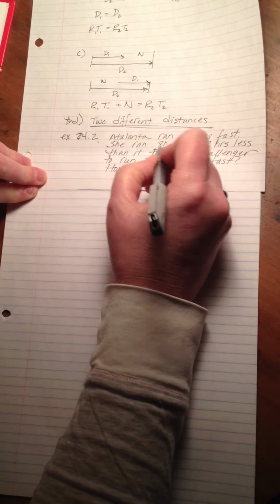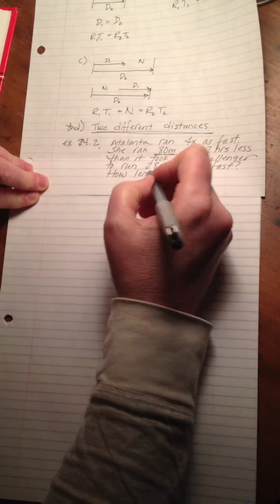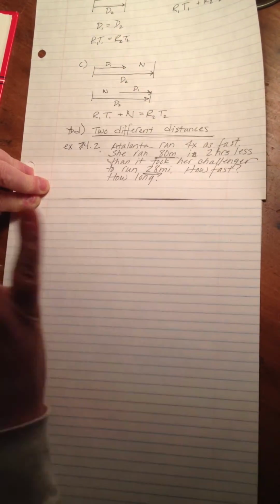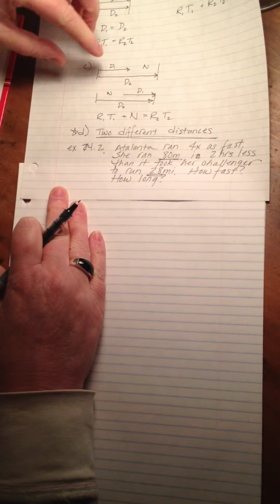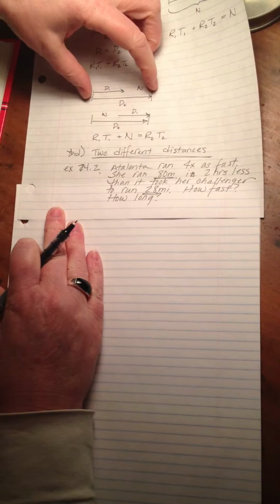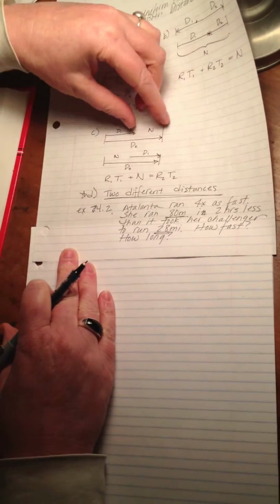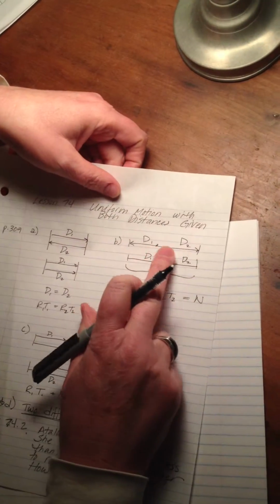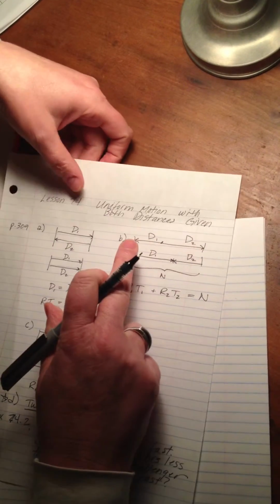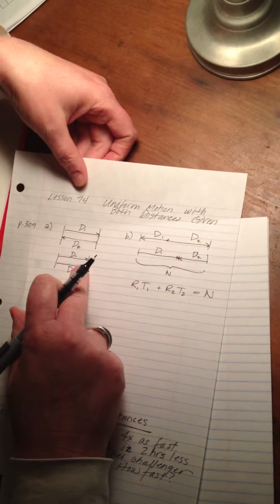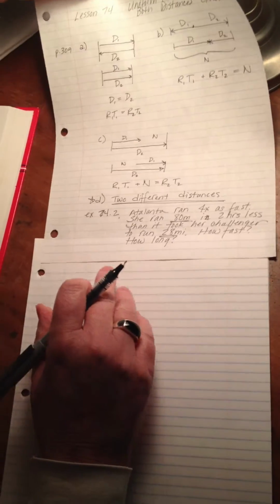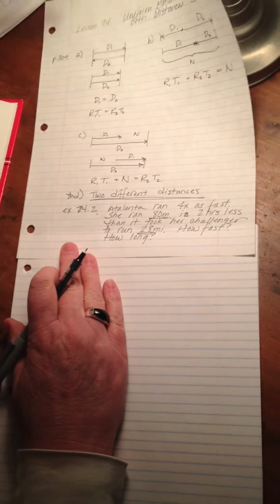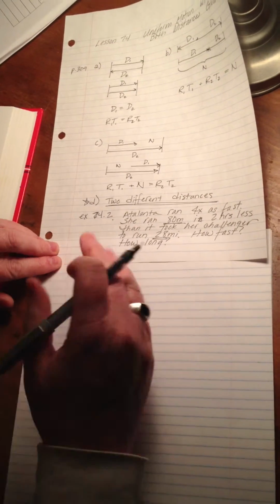Atalanta, she ran 80 miles. Her challenger ran 28 miles. But their trips don't have anything to do with each other. It's not like one of these where they were running the same course and there was a distance between them. And it's not like one of these where their trips add up. They're 2 completely different distances. So here's the way that we map this out.